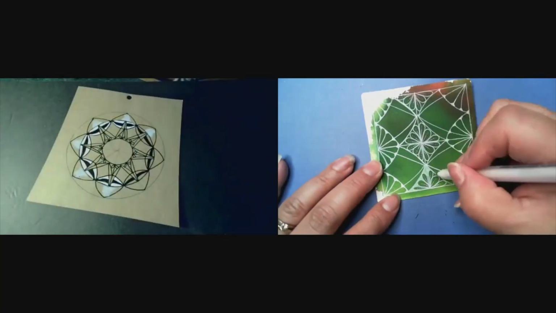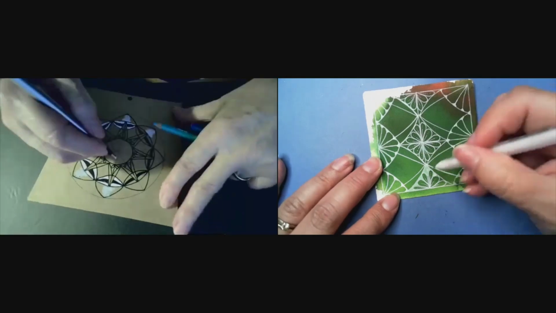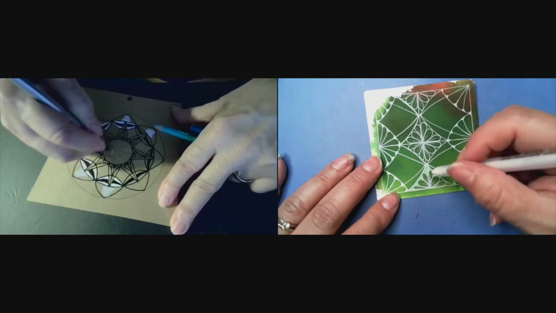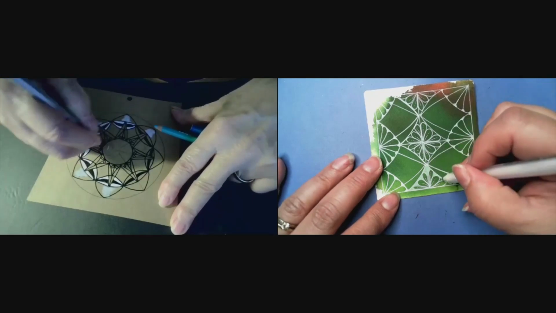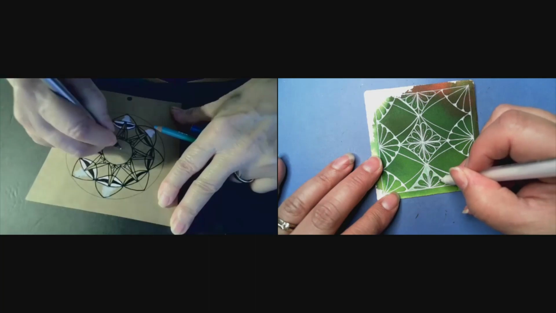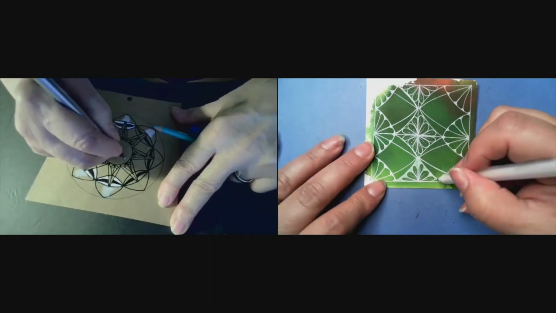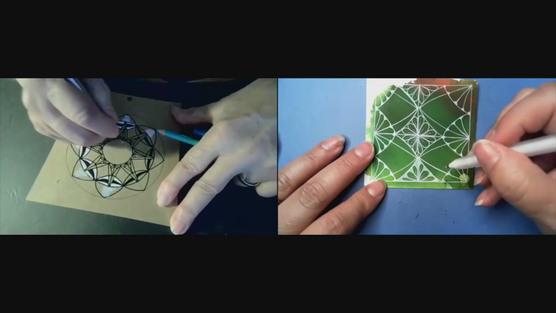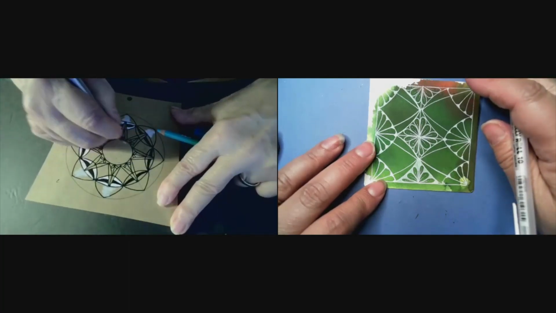Something about the fact that this is prepped, it's coloring a lot nicer than when I use the black Zentangle tile. It's amazing, depending on what you use. All the new people, close your eyes. Don't look at what I'm doing.